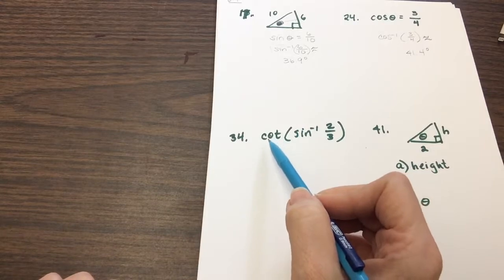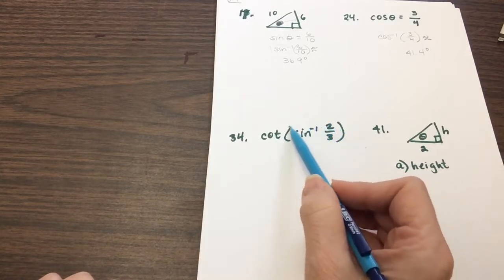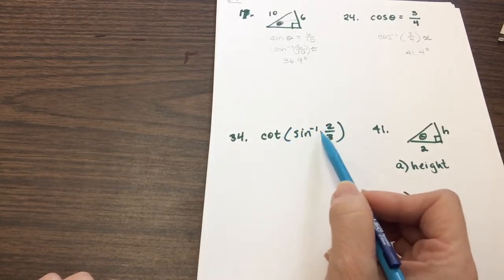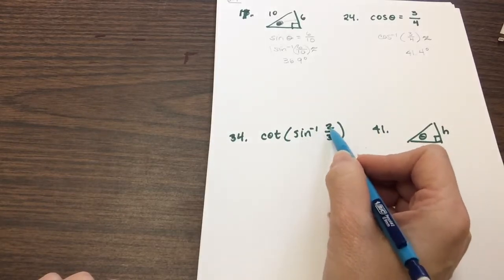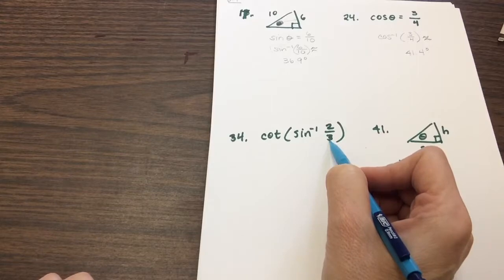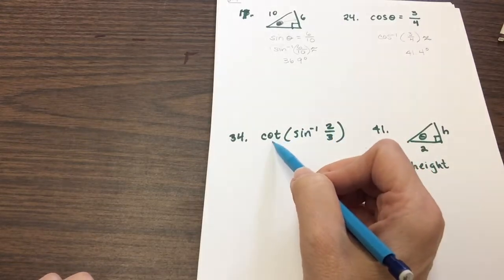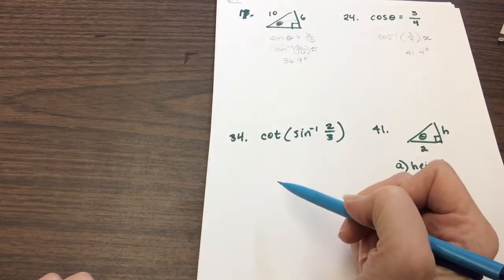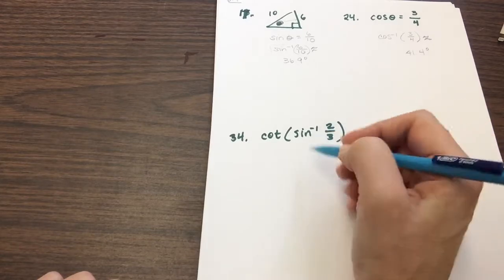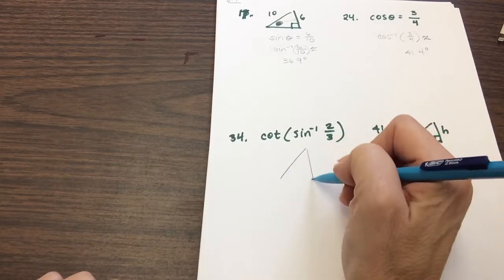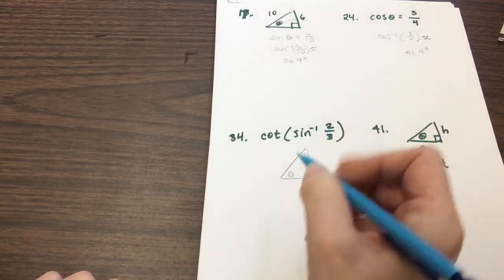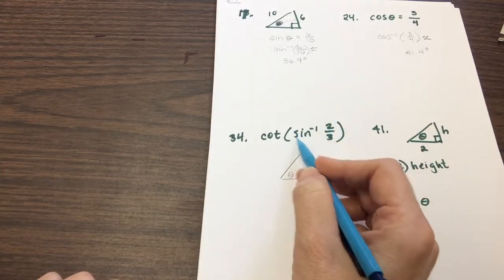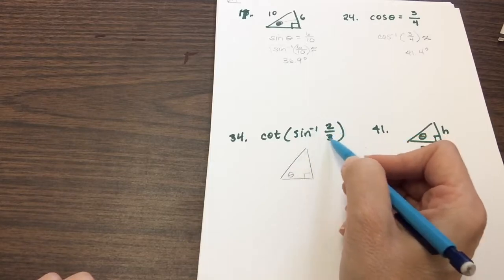Okay, so what is this asking for? Well, this right here tells me that I want an angle, or theta, right? This is saying the sine of what angle is 2 over 3. And it wants to know the cotangent of that angle, all right? So the easiest way to do that, always just drop a right triangle, label your theta. All right, this is what this is asking for. So the sine of what angle is 2 over 3?